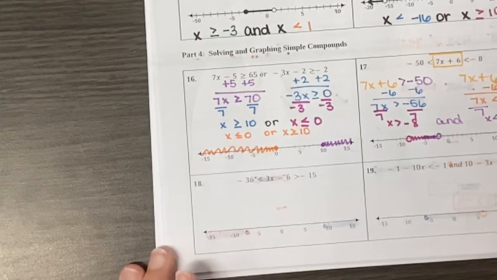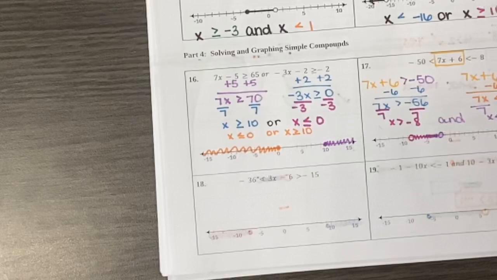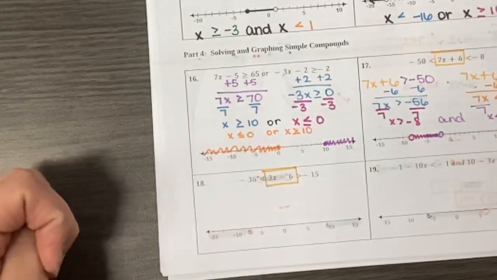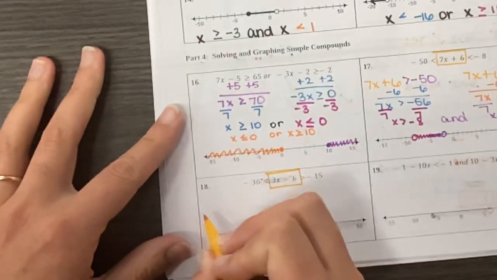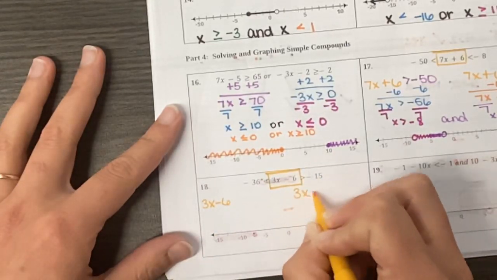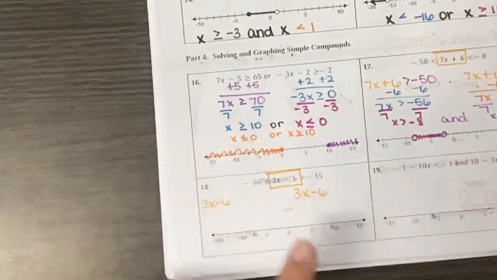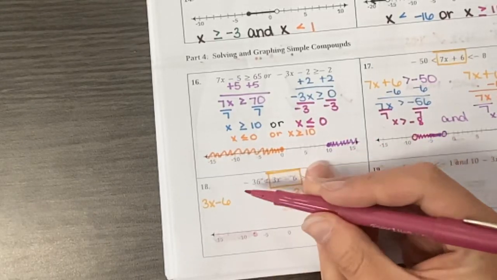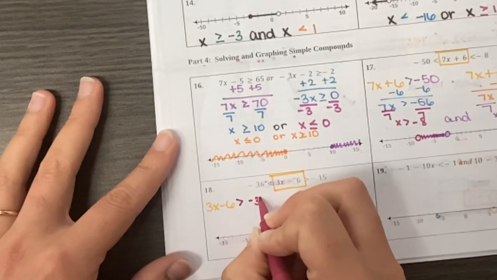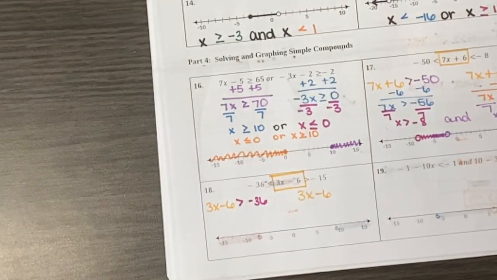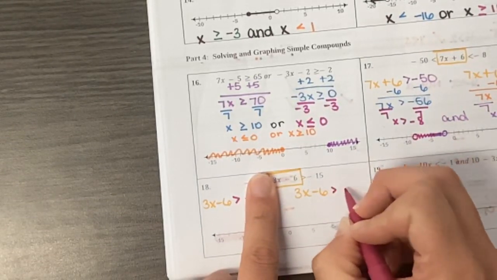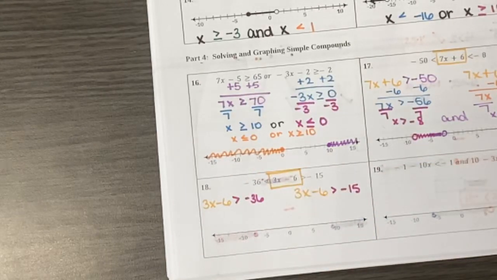Number 18. Again, I am going to look for everything that's in the middle. There's my in the middle. I'm going to rewrite it. So I have 3x minus 6, 3x minus 6. On this side, since I put my box first, I have to flip my sign so it eats the same piece of information. So it's eating the 3x minus 6. You can see that. On this side, I rewrote that first. It's still going to stay first, so I just drop down my sign and my 15.